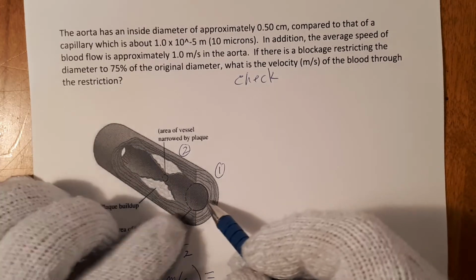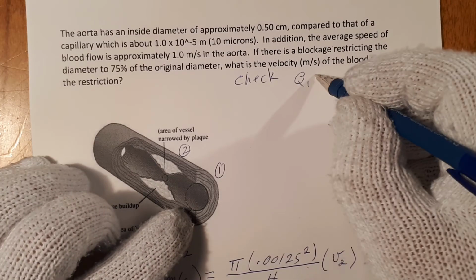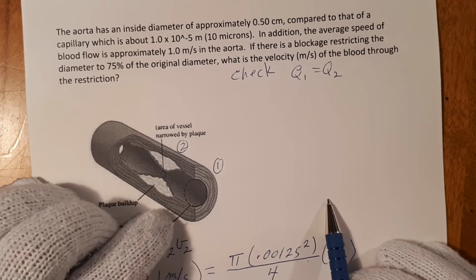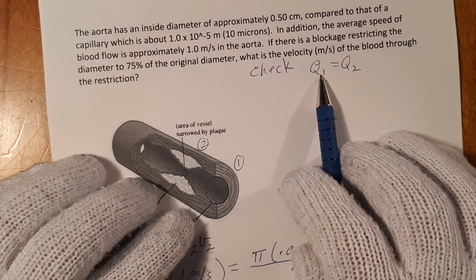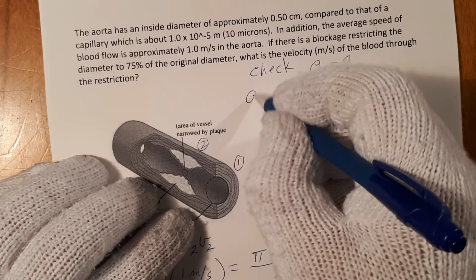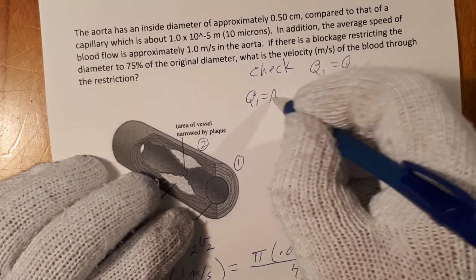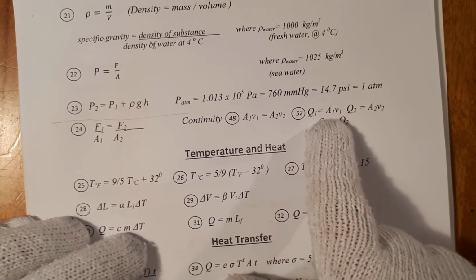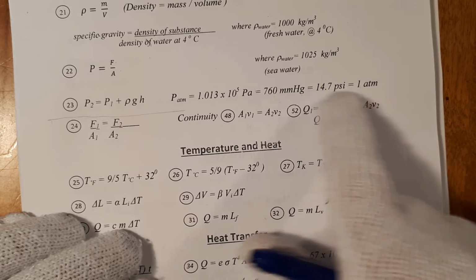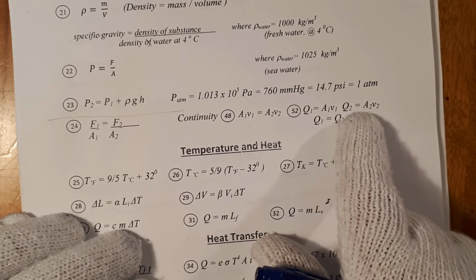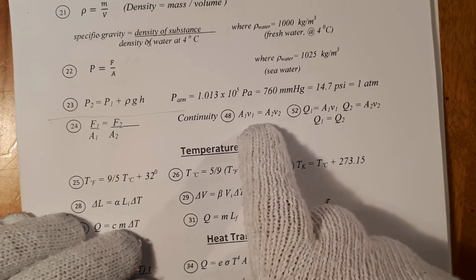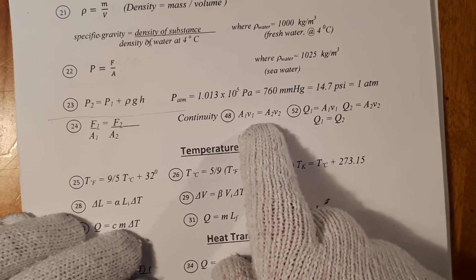We know that the volume flow rate in must equal the volume flow rate out. So we can calculate volume flow rate in. Q1 is equal to A1 V1. And we're back here, so all of this is part of continuity. These 2 equations must equal each other. Q1 must equal Q2, which in turn gives us the equation of continuity.